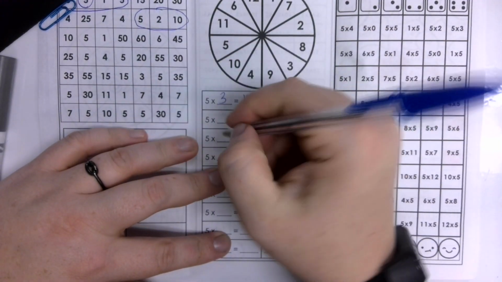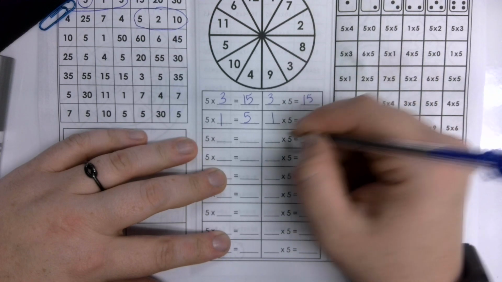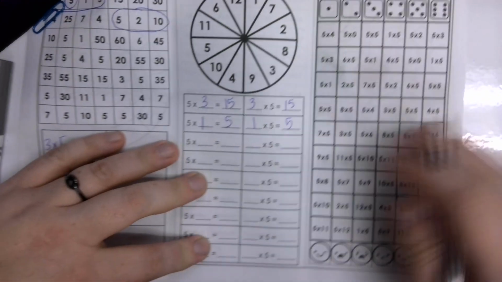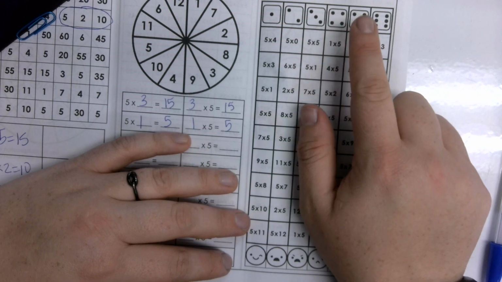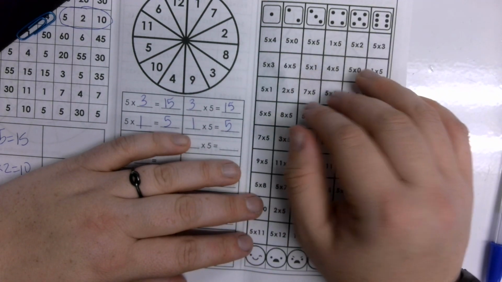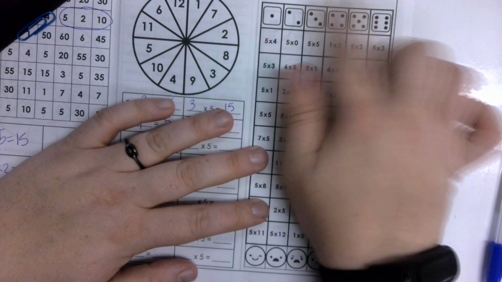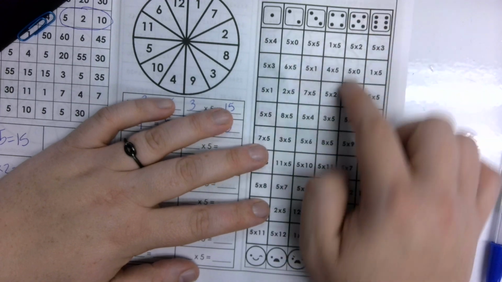Okay, that's going to be 5 times 1 equals 5, or 1 times 5 equals 5, and keep going. Okay, if you do not have a die at home, it says roll a die, solve the expression, continue until you reach an emoji, color the winner, just go across. And, you know, tell your kid when to stop.